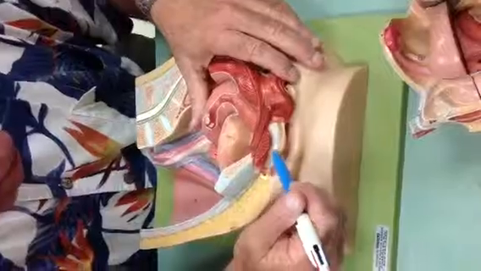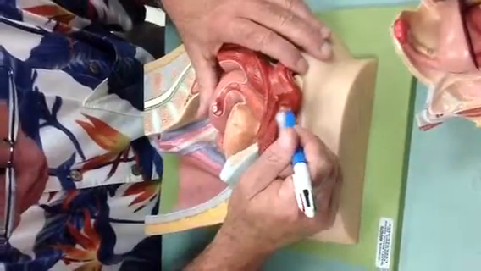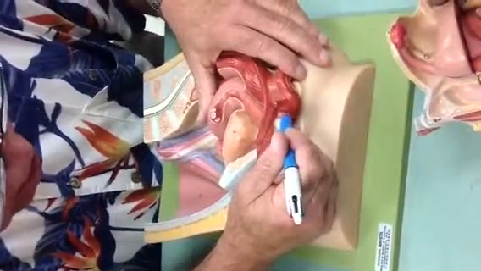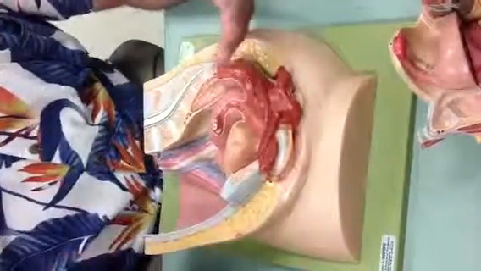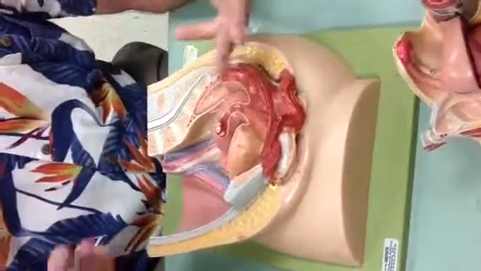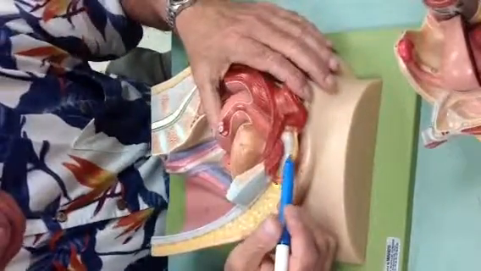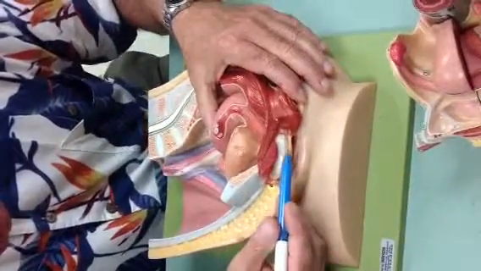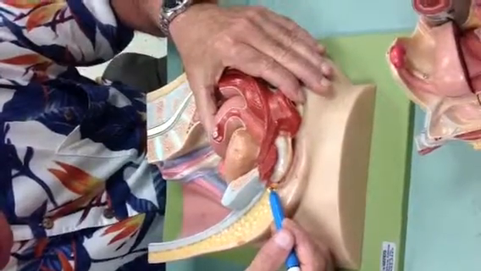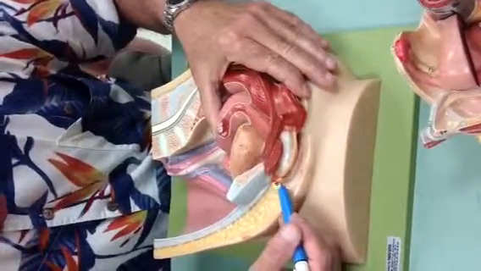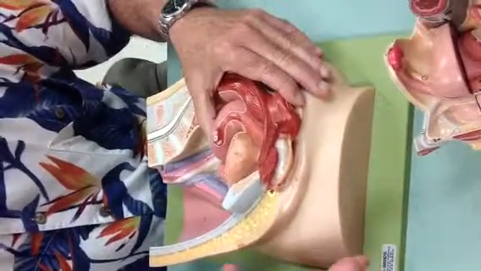The greater vestibular gland, and this little guy is the lesser vestibular gland. Both of these secrete mucus and things like that that keep the vagina moistened. And this, of course, is the clitoris. The clitoris, of course, is the same piece of tissue that becomes a penis in males.